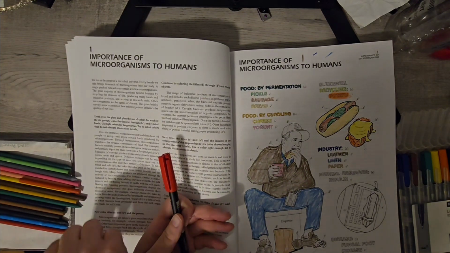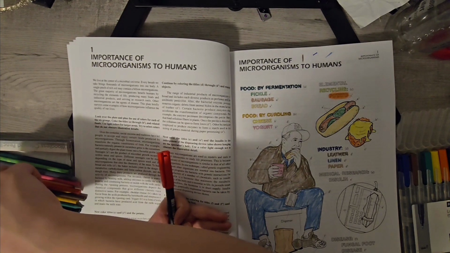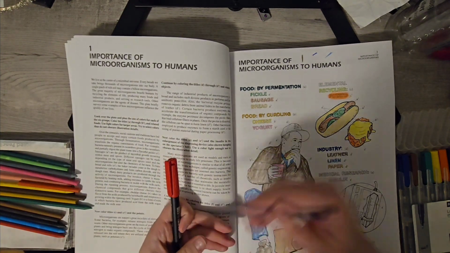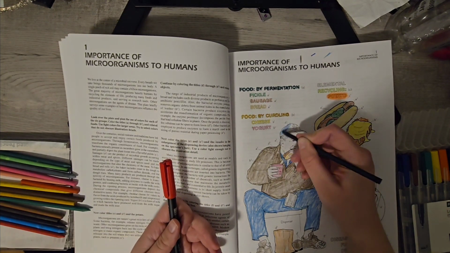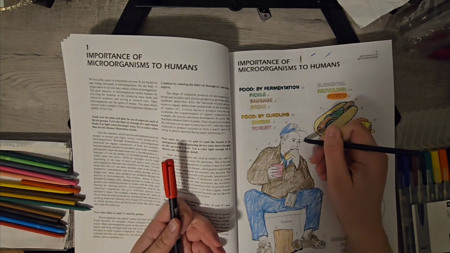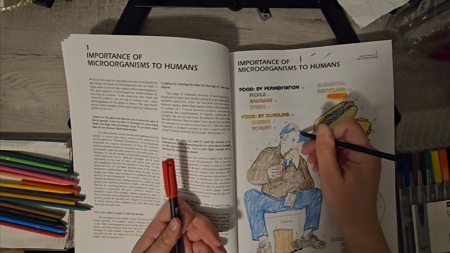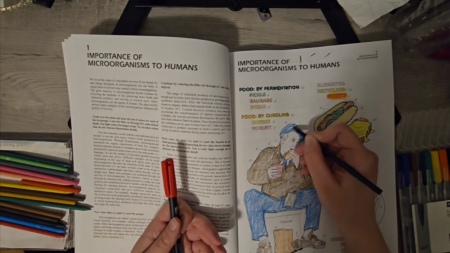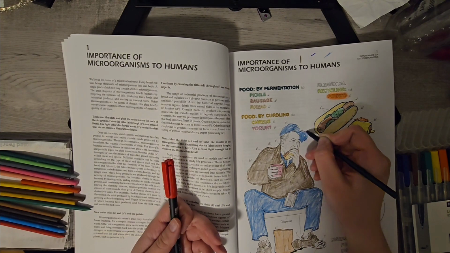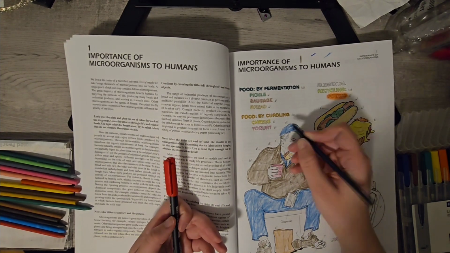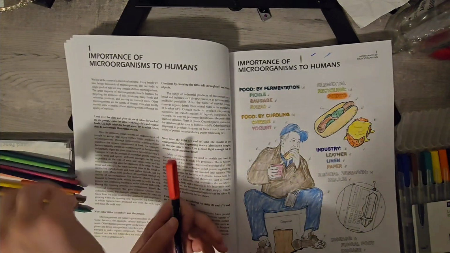Dang it, Joe. There. Just take your hat. Get the color on your hat and leave me alone. You got other things to do, Joe. Okay, there you go.